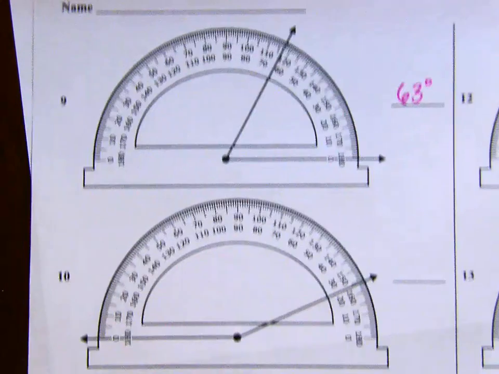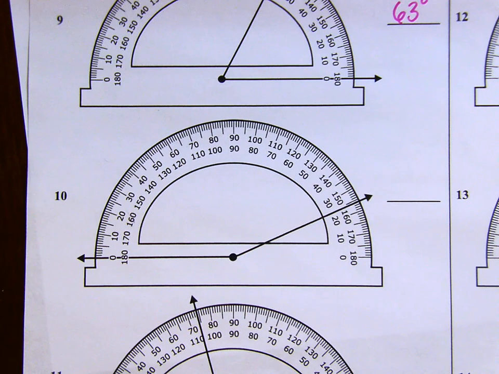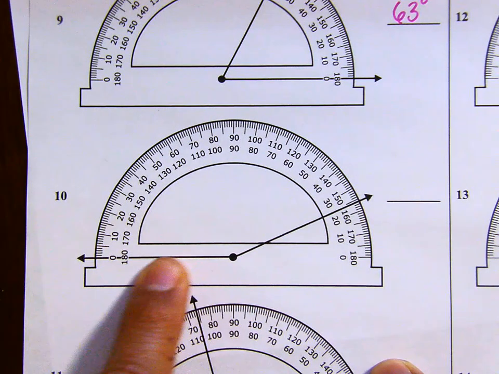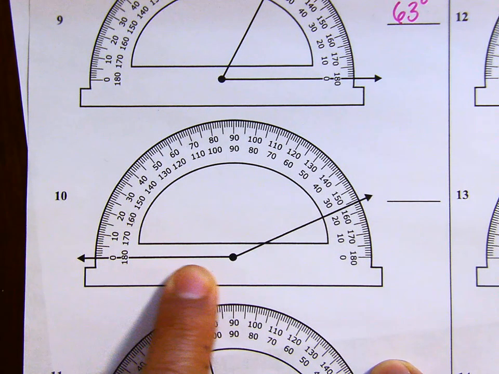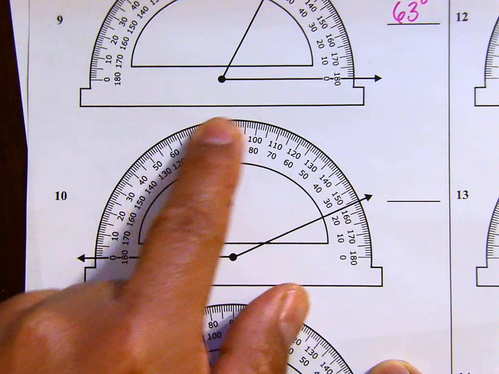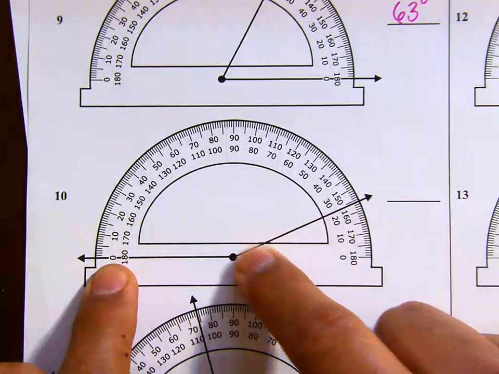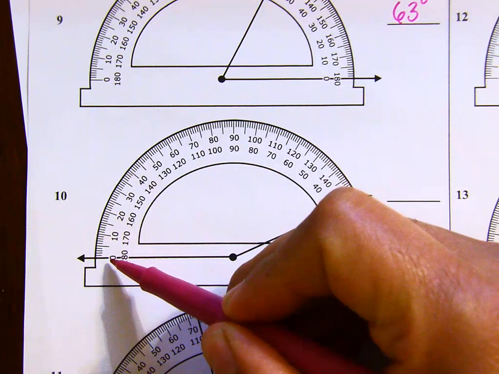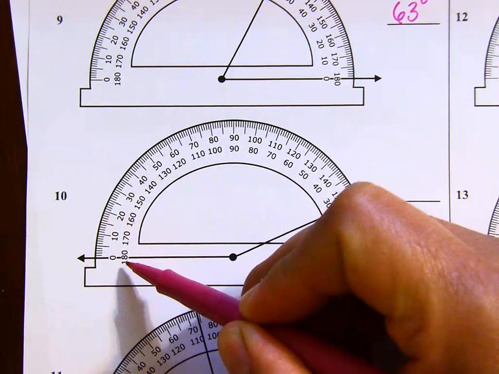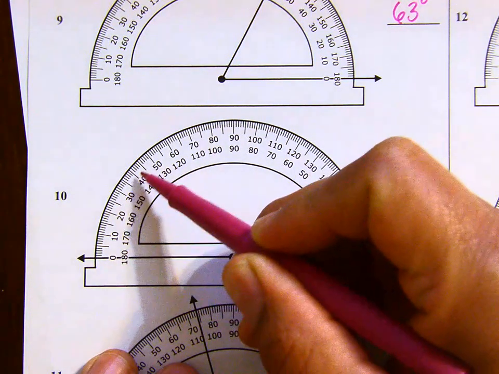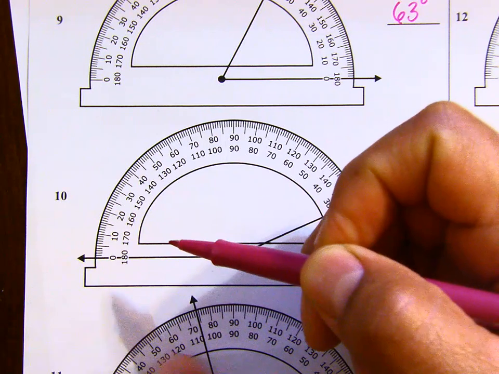So let's go to number 10. We look at our bottom ray. This is pointing to the 0 scale, and we're going to count all the way till we get to the other ray right here. All right, so remember, we always start counting at 0. We don't start counting at 180. So that means we're going to use the outer scale because this ray is pointing to the right side.